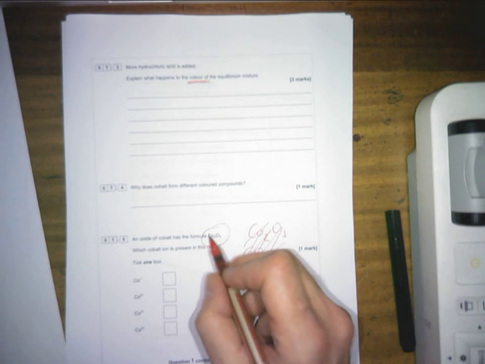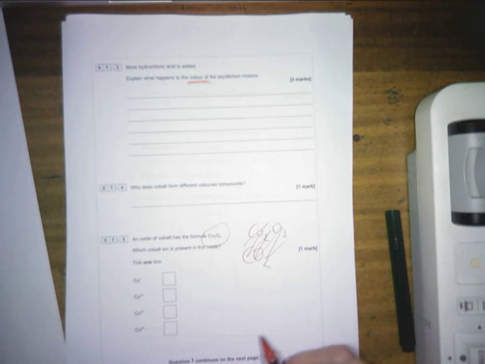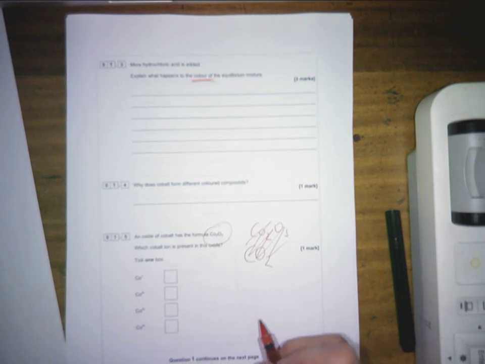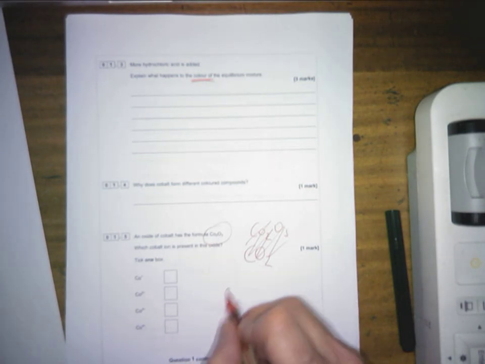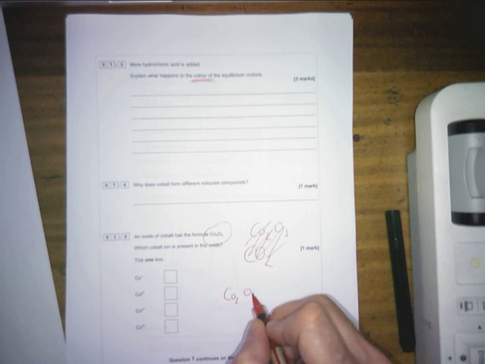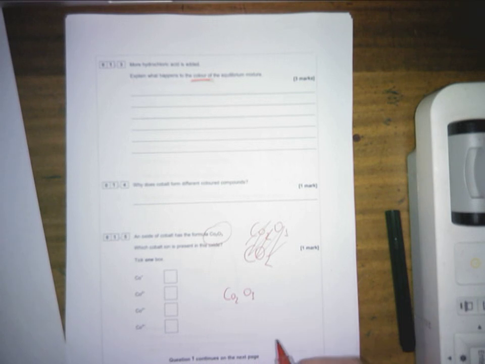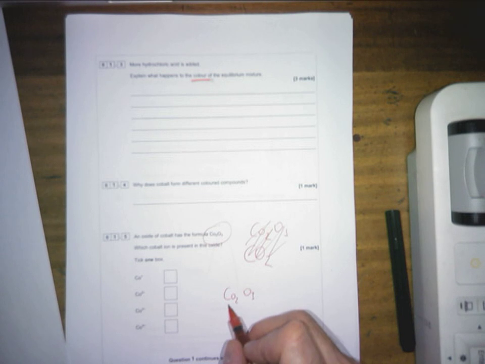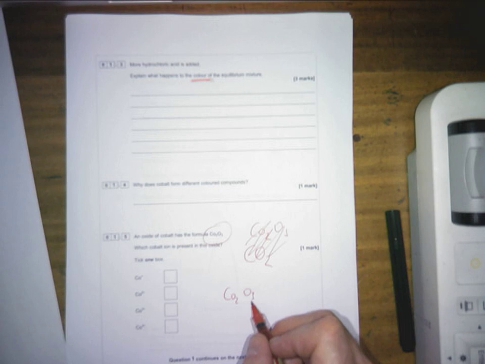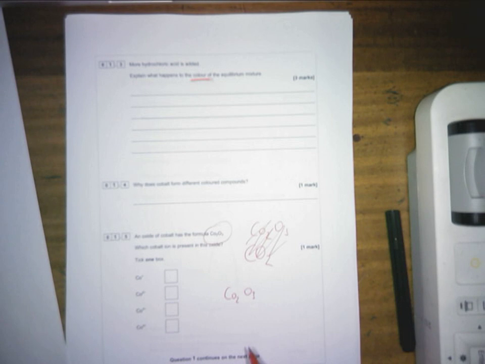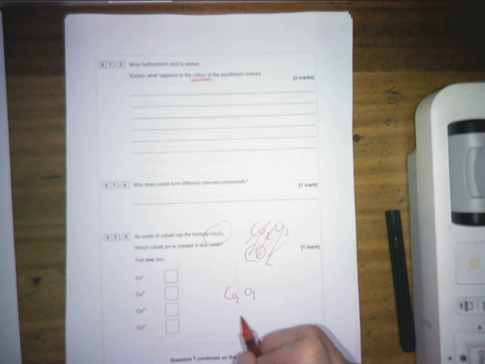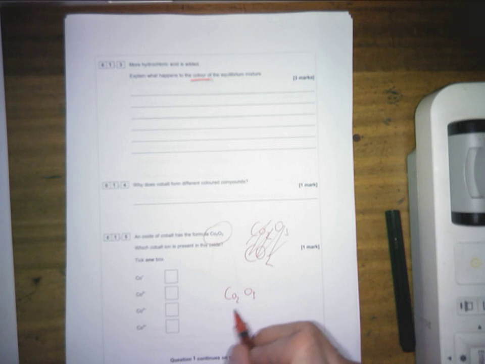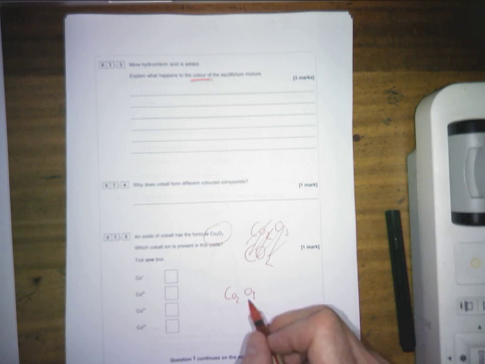Well, we know that all compounds have neutral charge, no charge overall. So overall, Co2O3 has no overall charge. We also know that it's an ionic compound because it's a metal and a non-metal. And we know that ionic compounds are formed from ions. Now, we can't easily find out what the charge on cobalt is from our periodic table because it's a transition metal and they have variable charges, but we do know about oxygen.